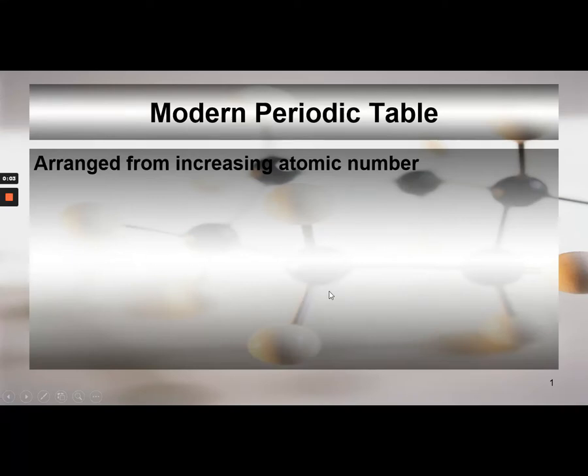Today I want to talk to you about the periodic table. This is both a review of what you should have gotten from Thursday's WebQuest and a lead into the rest of the week on periodic trends. So the modern periodic table is arranged by increasing atomic number, and if you'll recall, atomic number is the number of protons which identifies the element and is unique for each element.